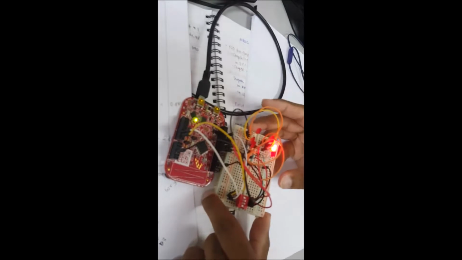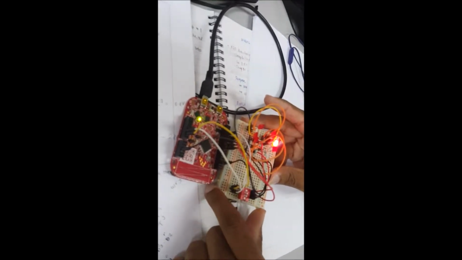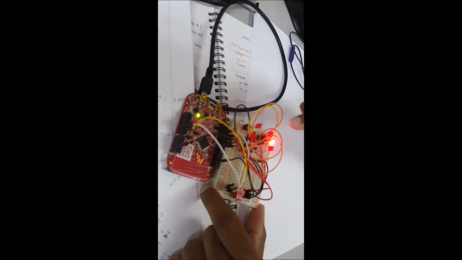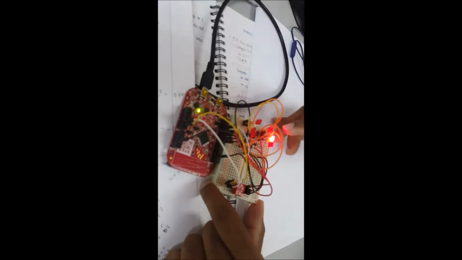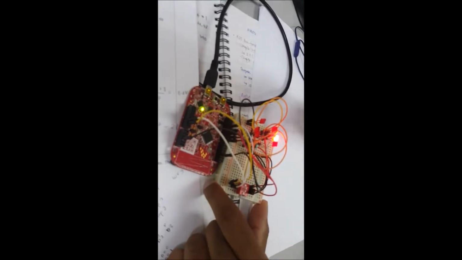So this is our Charlieplex circuit with implementation of the switch. I've shown you each scenario of the switch where it lights up from D1 to D6.